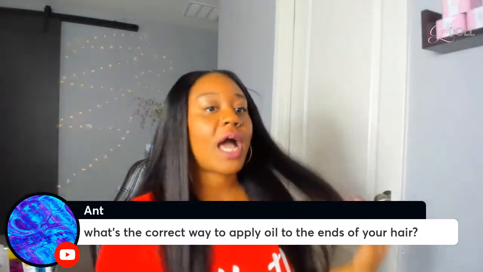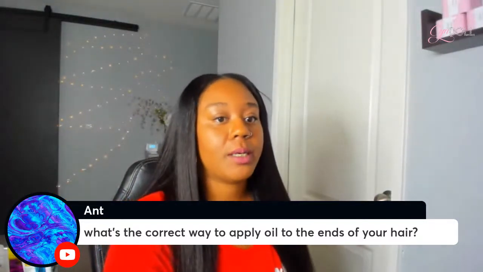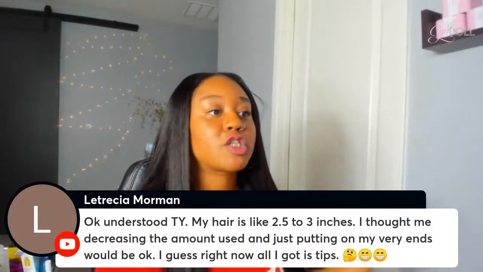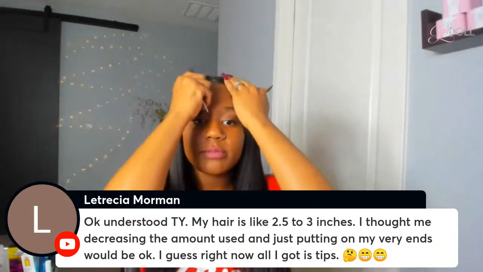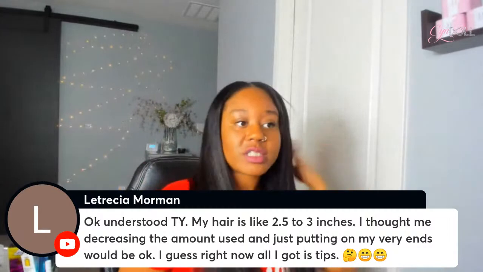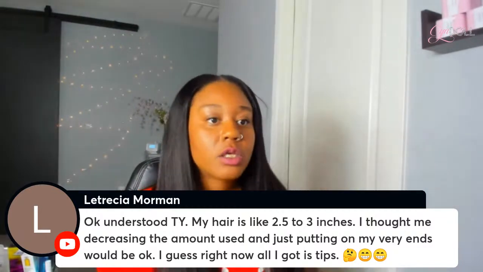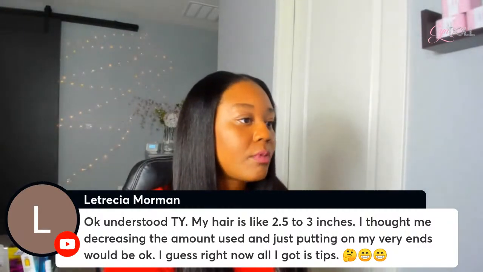Mid shaft. Do not put oil on the scalp, period, unless it's mixed with essential oil and you're using it to correct some type of scalp disorder or something like that. Other than that, you shouldn't be using it at all.